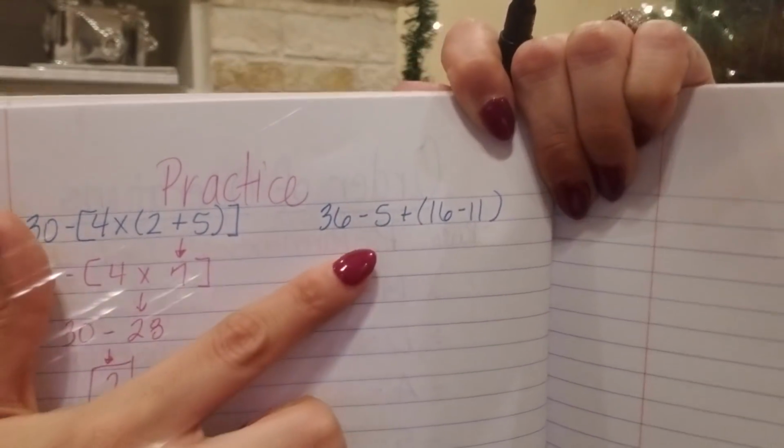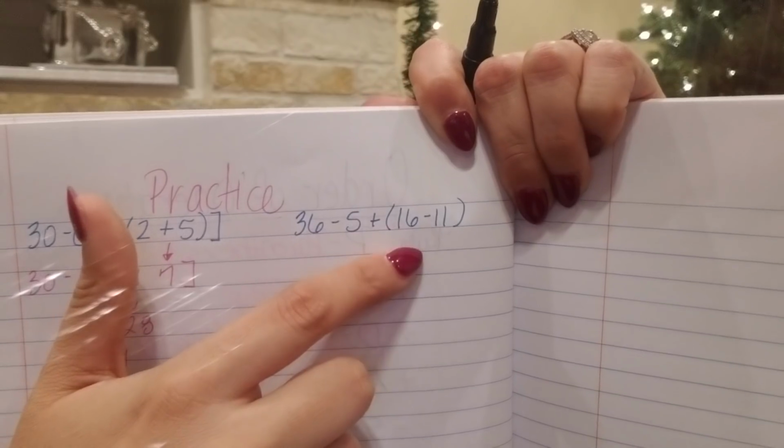Okay, I want to make sure that I do what is in parentheses first. So the 16 minus 11 is going to be my first step. 16 minus 11, mental math there, that's 5. Now, I did what was inside parentheses, so I don't need them anymore, but I have to drop everything else down, which is the plus 5 and the 36 minus.